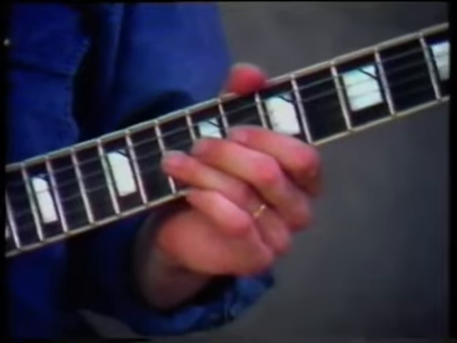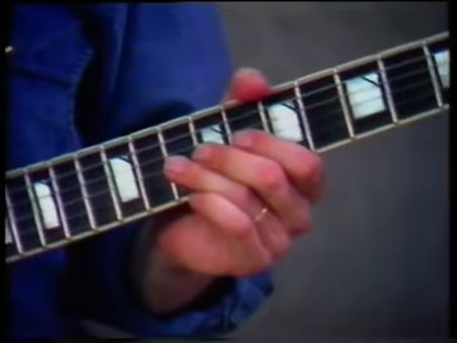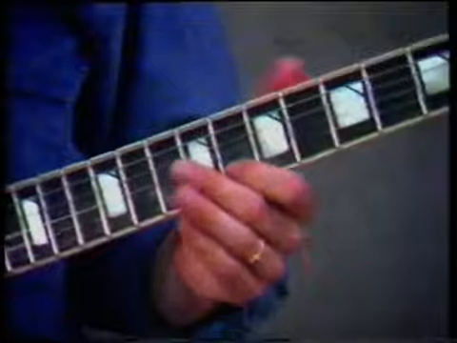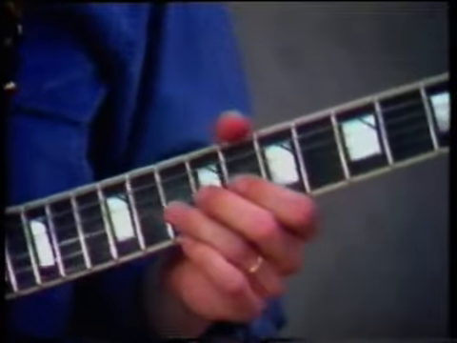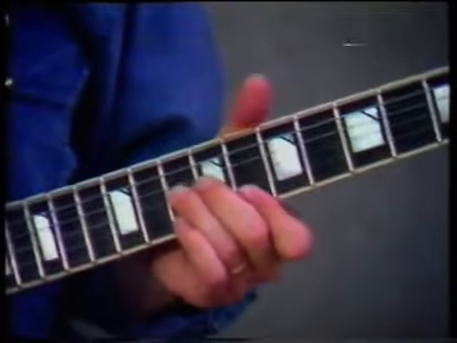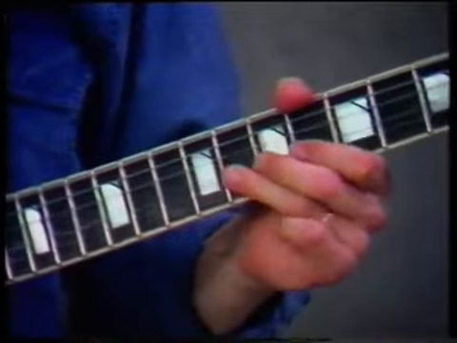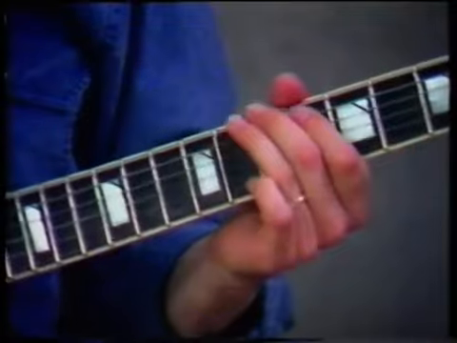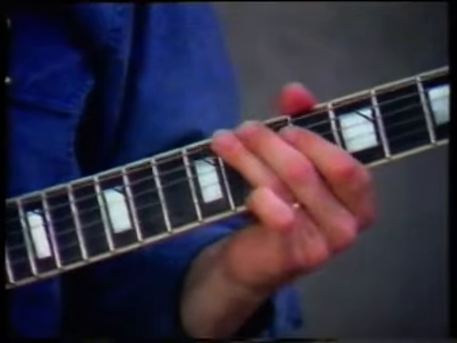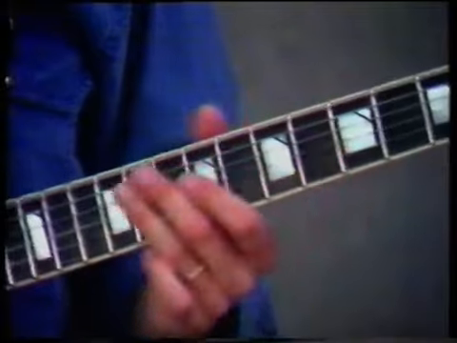I'm starting on the 10th fret on the G string and bending up a whole step, and the second note will be high C. One more time.